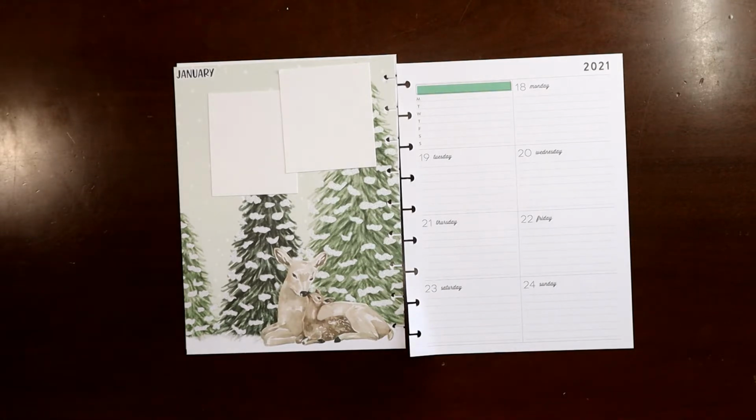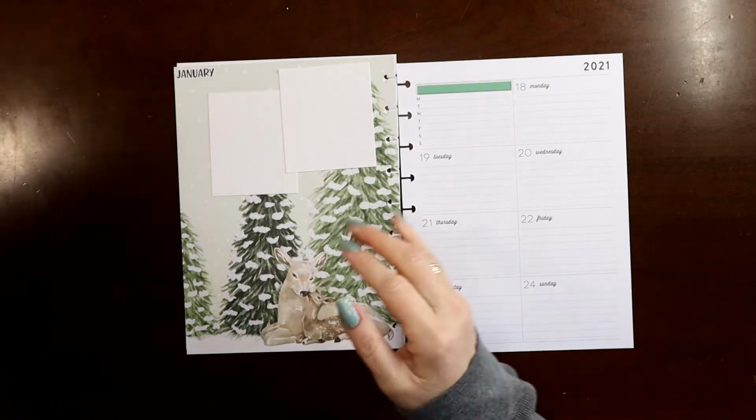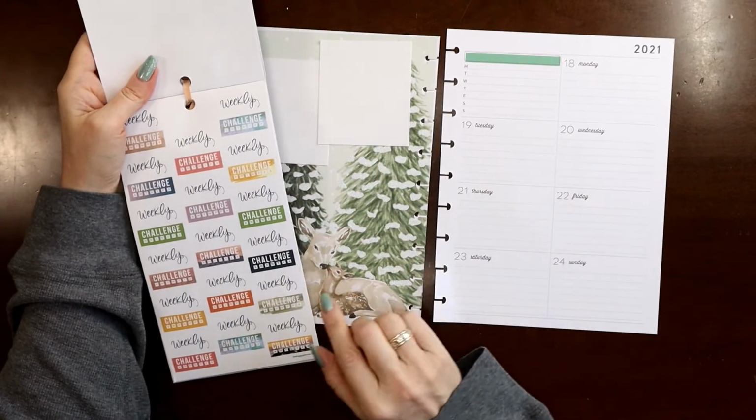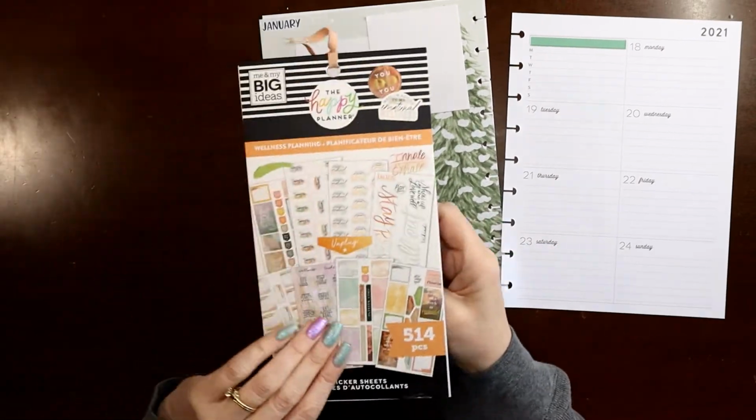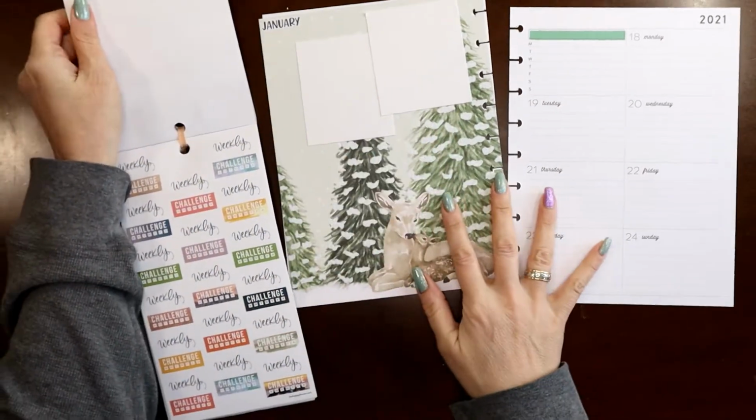So I need to find habit trackers. The only habit trackers I could find that even remotely work with this color scheme or have brown or green are these from the Wellness Planning.